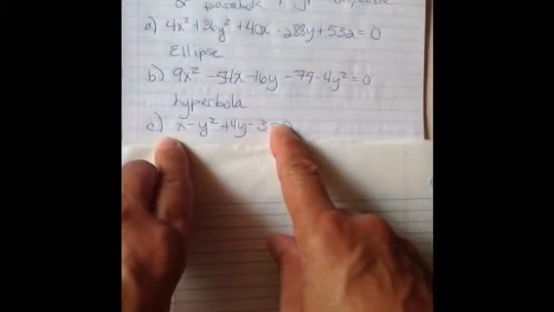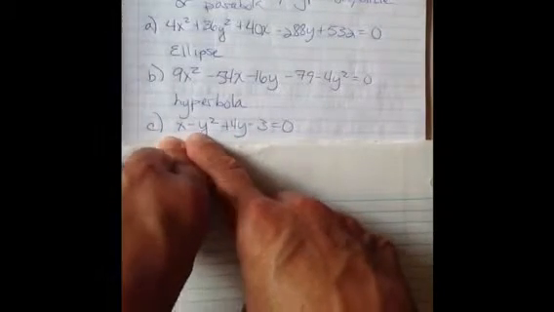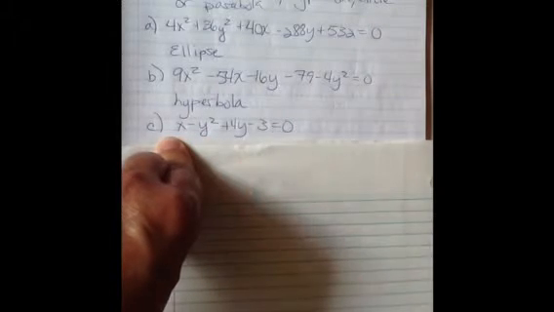Now we're going to look at this one. There is no x squared. There's only a y squared. So our only choice is a parabola.